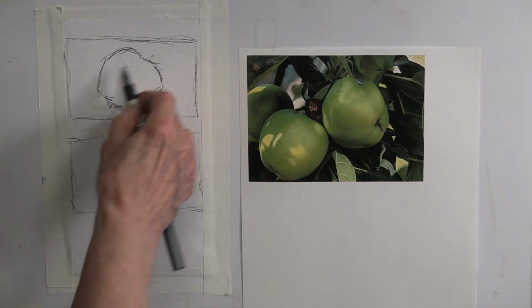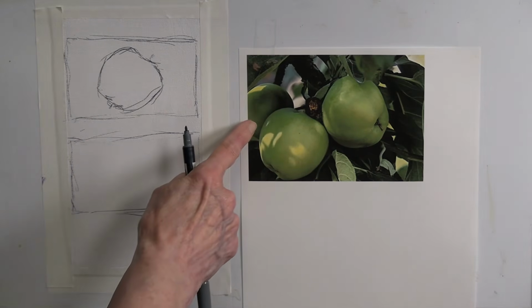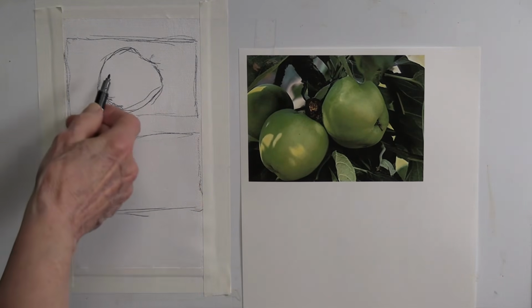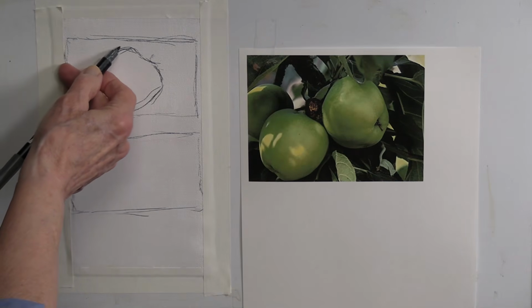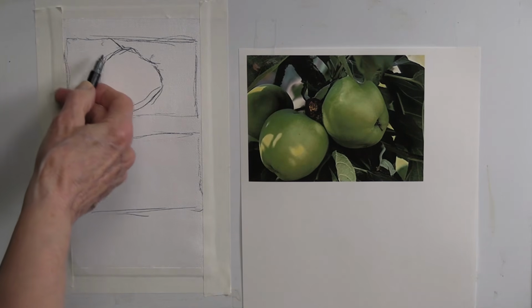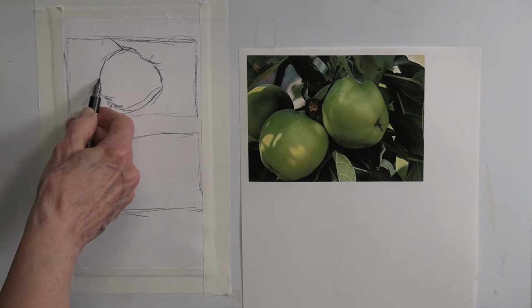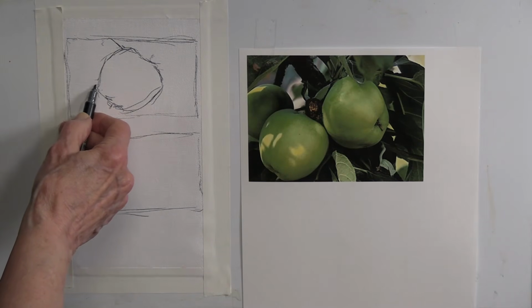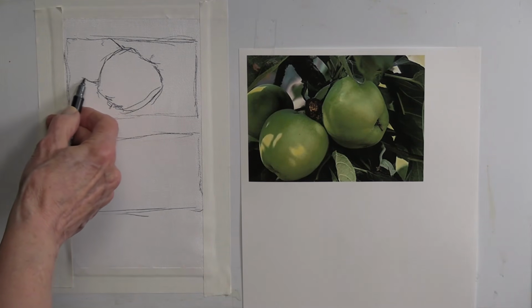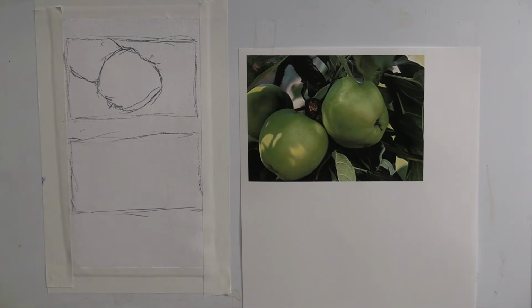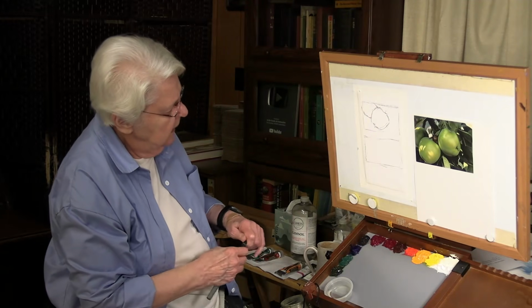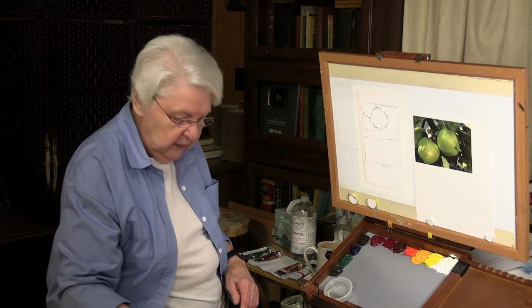All right, if I wanted to include this apple in it too, well, I'll just go ahead and do that. So that would start about right there, and then in this, it would go off the edge, and then would start about right here, and it's tilted up. All right, let's just say that much. Now that's all I'll do. Then I'll go to the Notan part.